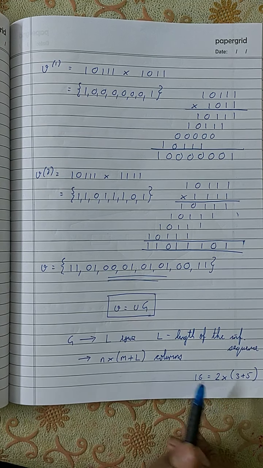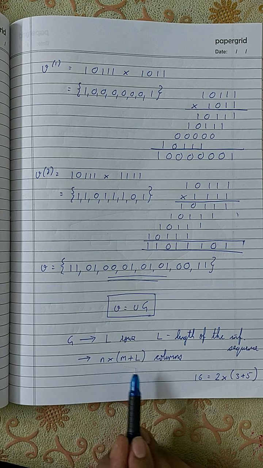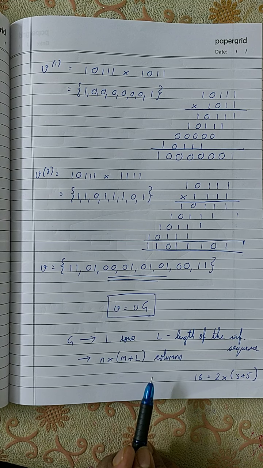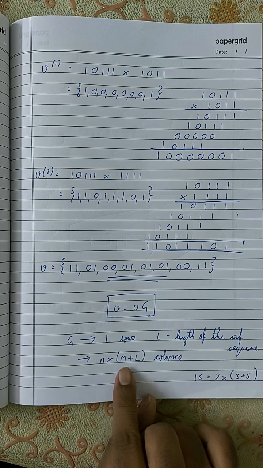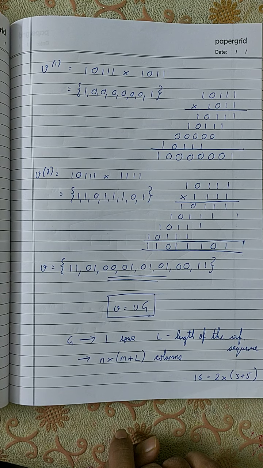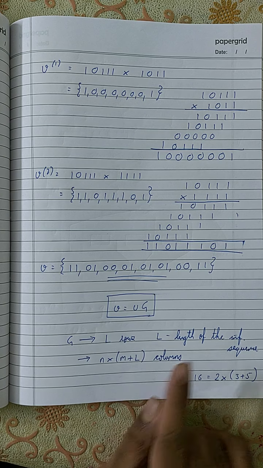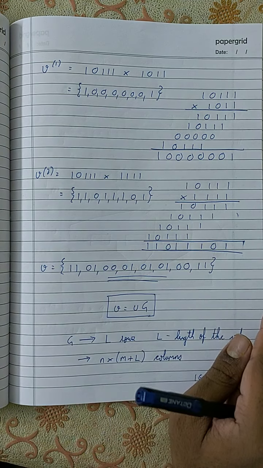See, why is it n into (m plus L)? Because how many output values will you get in total? You will get m plus L, or 8, output values. How did you get 8 output values?